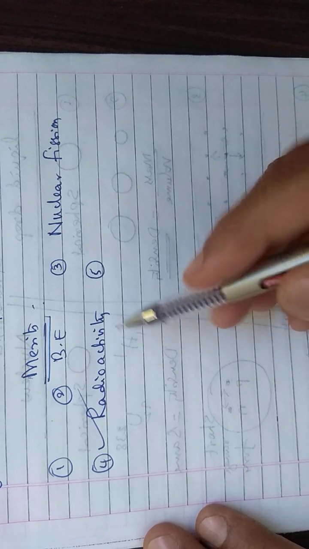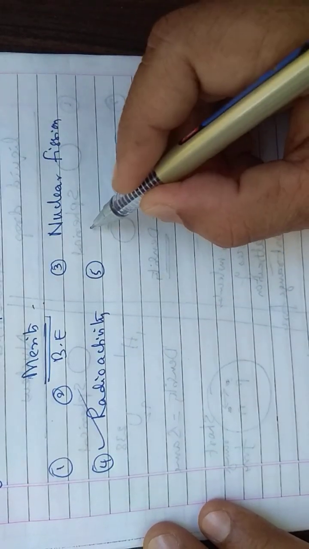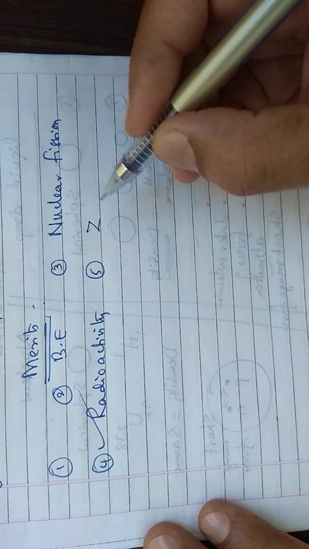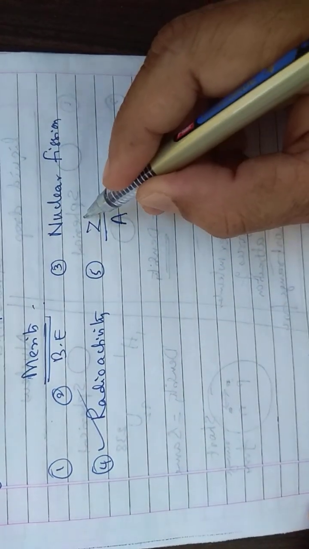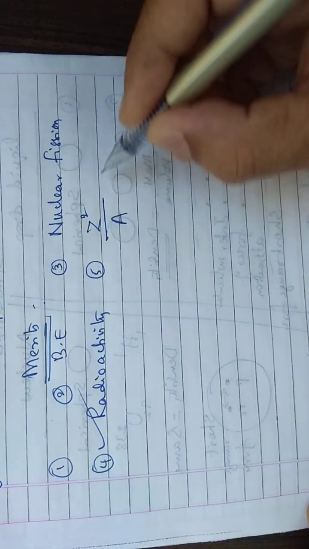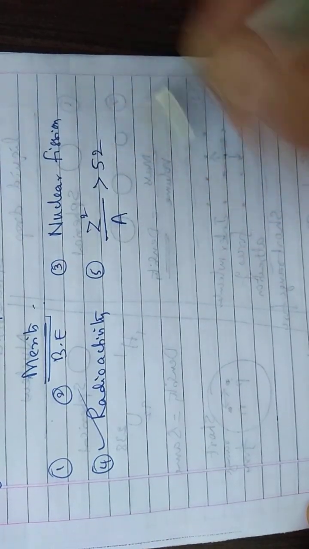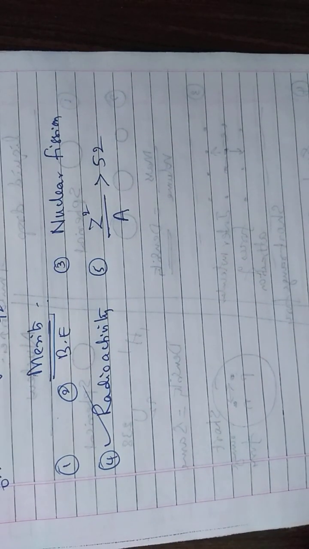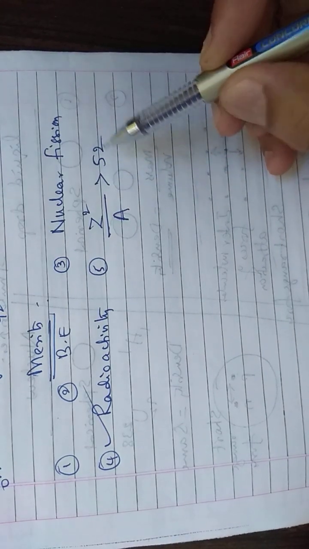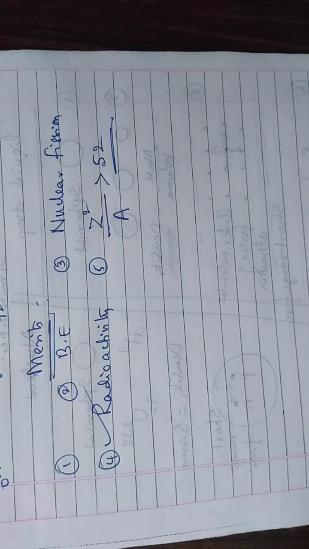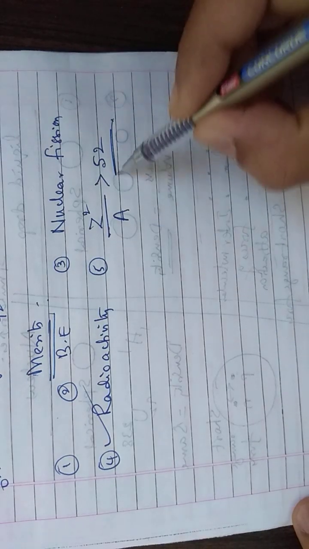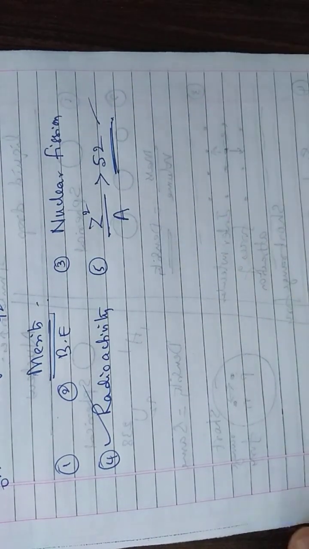If you consider any nucleus whose atomic number is represented by Z and whose mass number is represented by A, if Z square divided by A is greater than 52, then it spontaneously undergoes fission. That particular nucleus undergoes fission easily. They are said to be non-stable. They cannot have stability, and instantaneously they undergo fission.